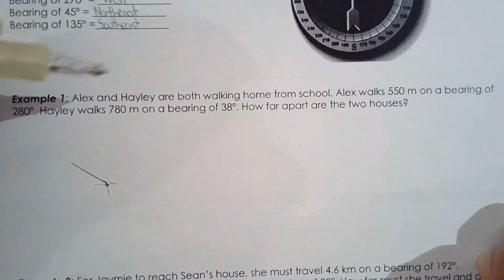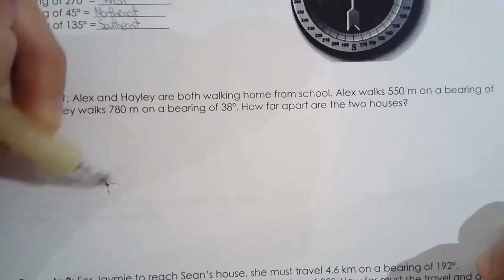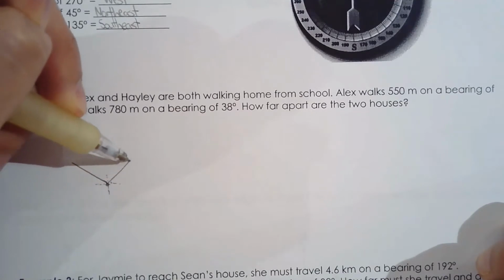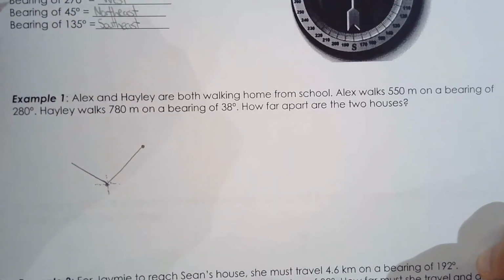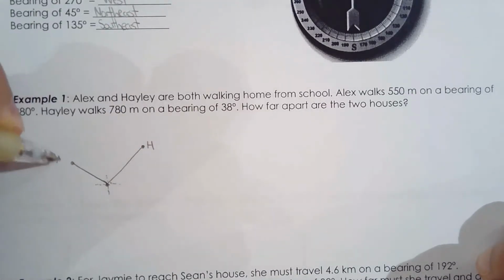And then what about Haley? Haley walks 780 meters on a bearing of 38 degrees. So that's very close to being northeast. So this was Haley, and this was Alex.